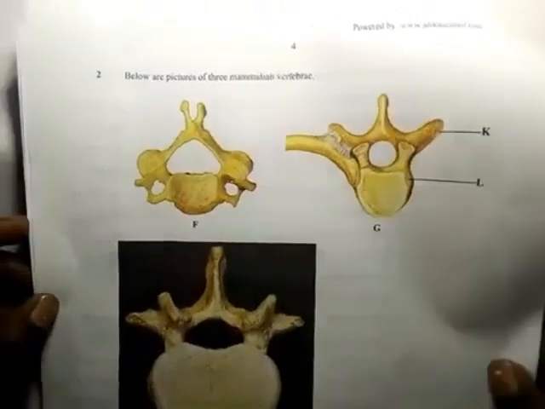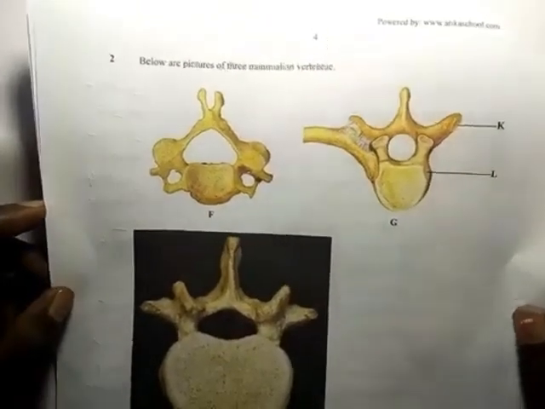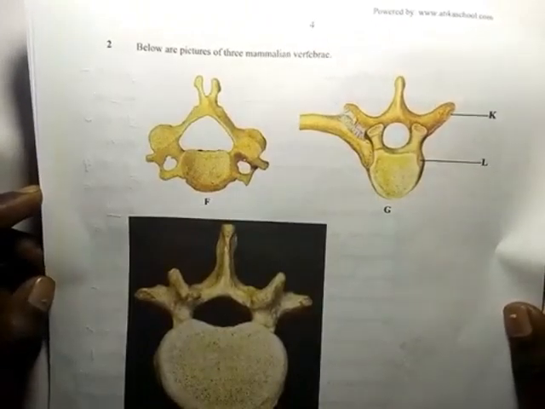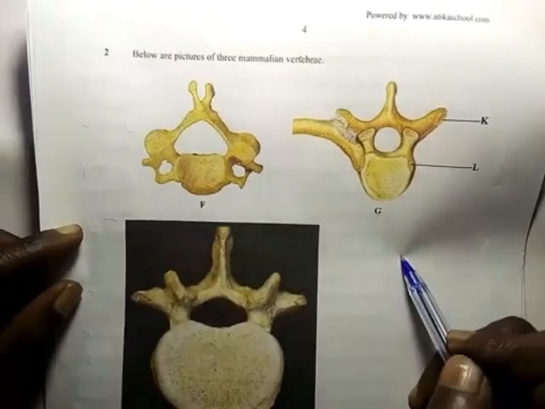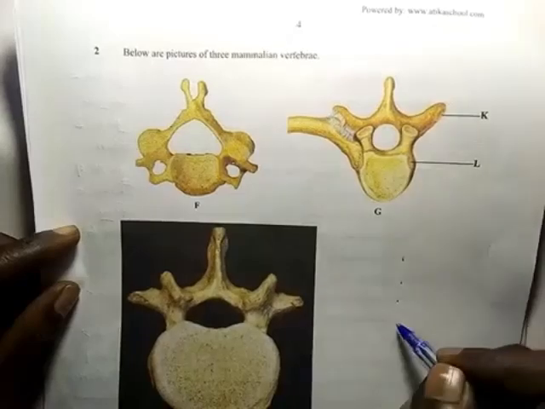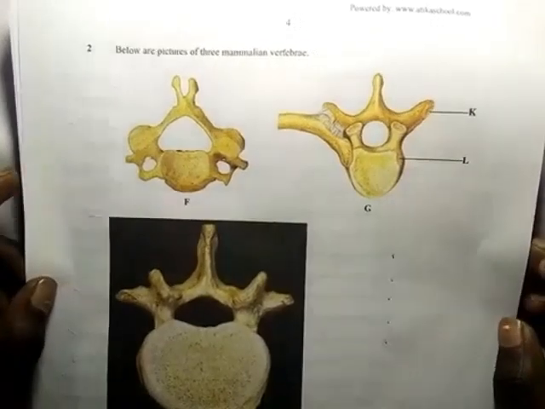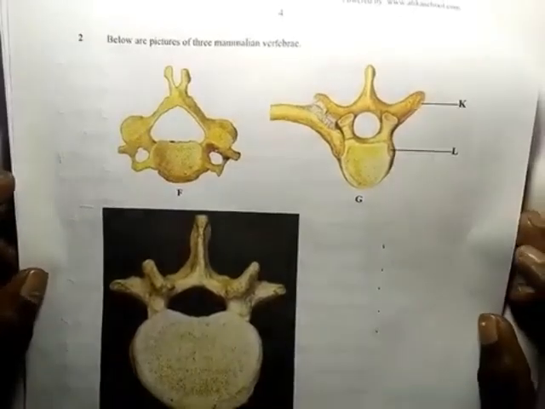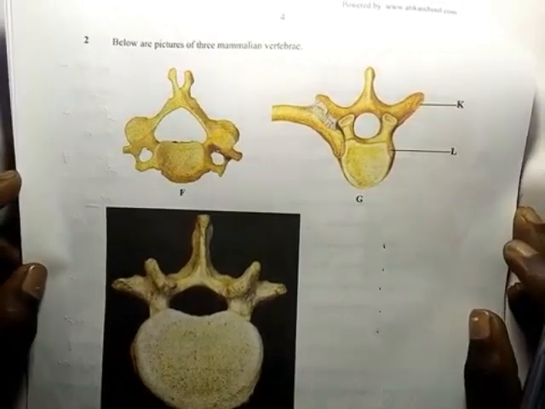Now question 2 reads, below are pictures of 3 mammalian vertebrae. Here a student should be able to know how many types of vertebrae human beings have. We have cervical vertebrae, lumbar vertebrae, thoracic vertebrae, caudal vertebrae, and sacral vertebrae. Those are 5. For those 5, you should know the unique characteristics that help you identify them. Now, let's start identifying ours.